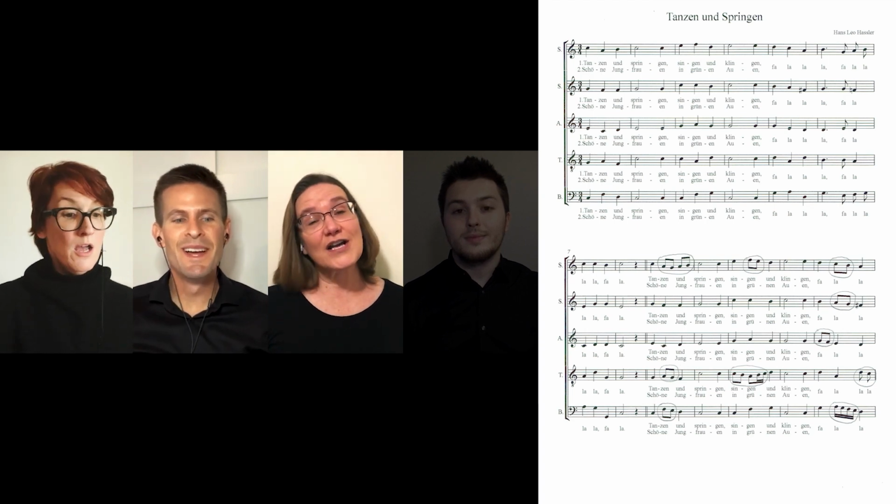Tanzen und springen, singen und klingen, fa-la-la-la, fa-la-la-la, fa-la. Tanzen und springen, singen und klingen, fa-la-la-la, fa-la-la-la, fa-la.